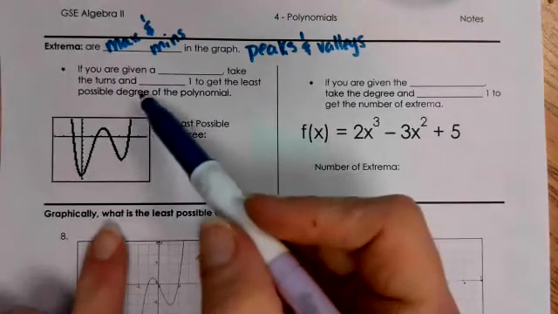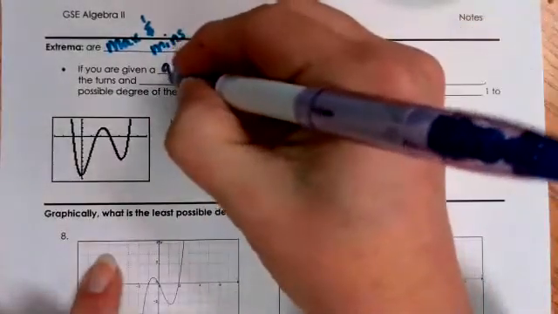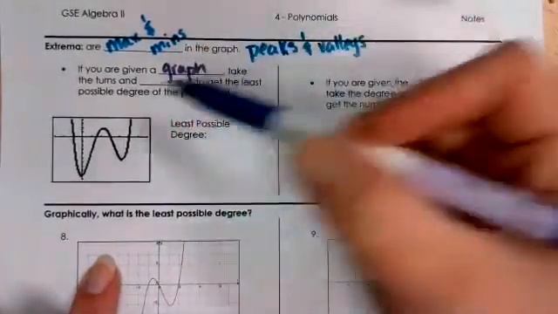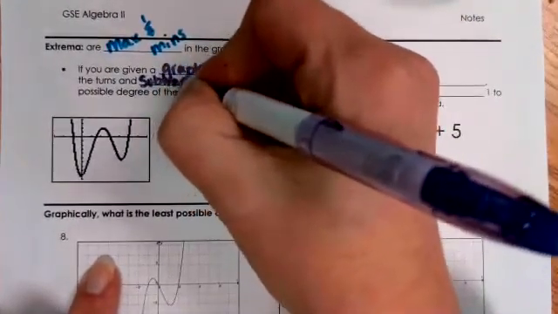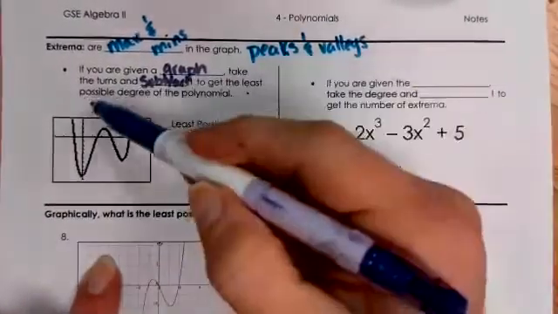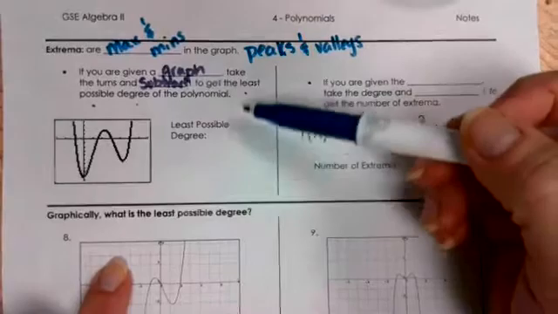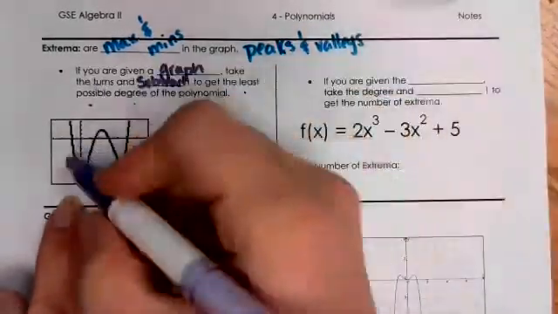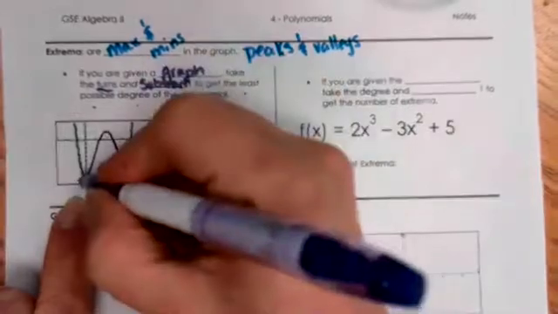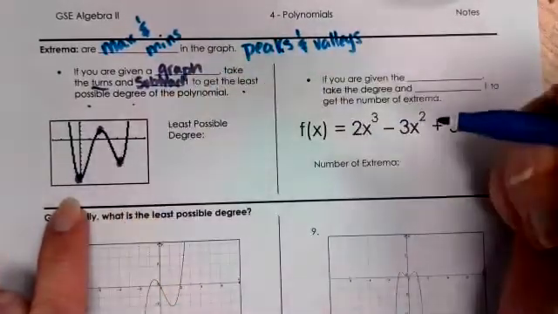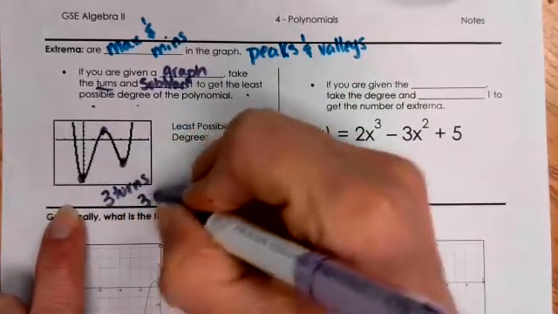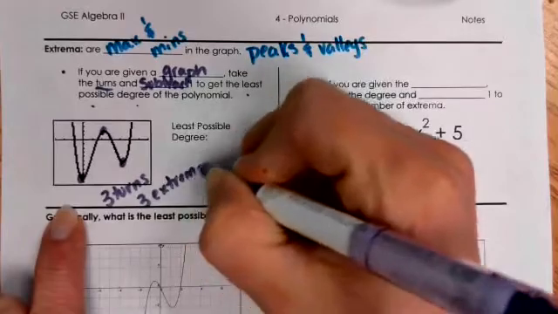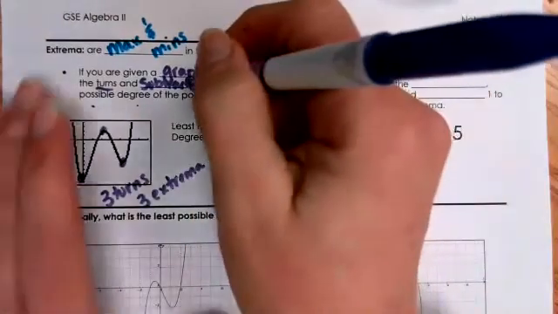All right, so if you are given a graph, you're going to take the terms and subtract 1 to get the least possible degree of the polynomial. So we did this yesterday, that we talked about the degree, but here I have the number of terms. So I'm turning here, here, and here. There are 3 terms. There are 3 extrema. I said the wrong thing. We're not subtracting, my bad. That's for this one here.